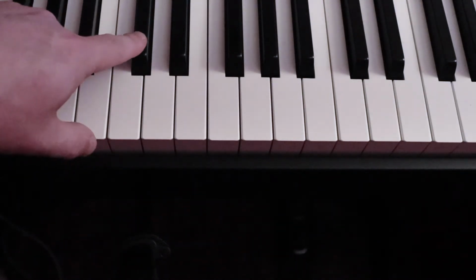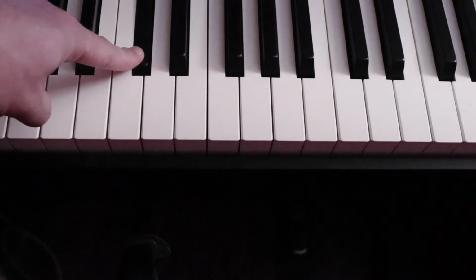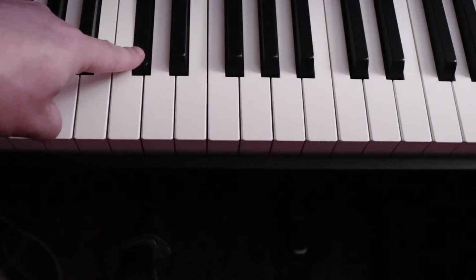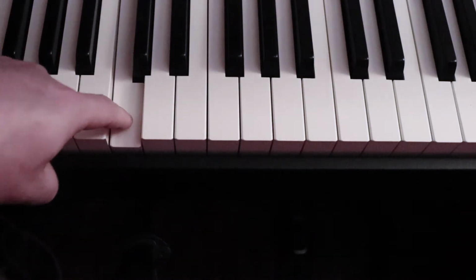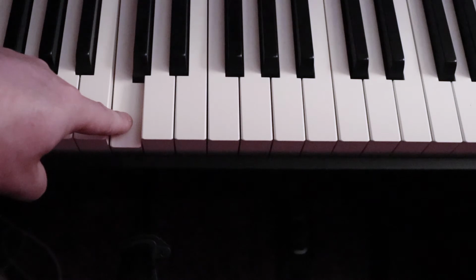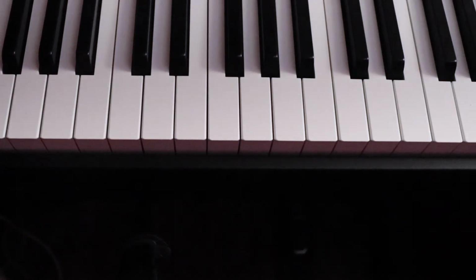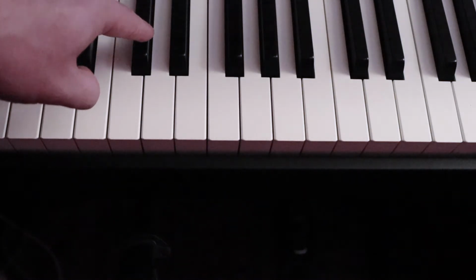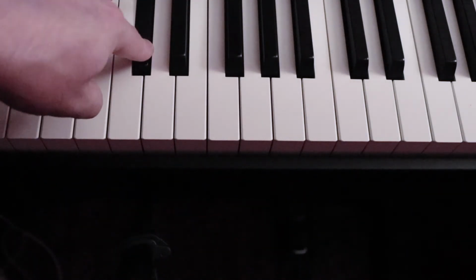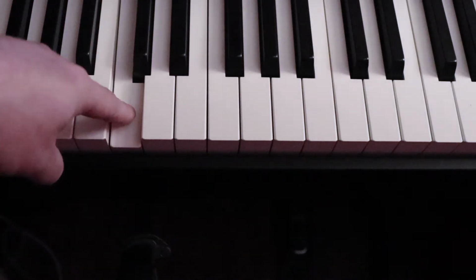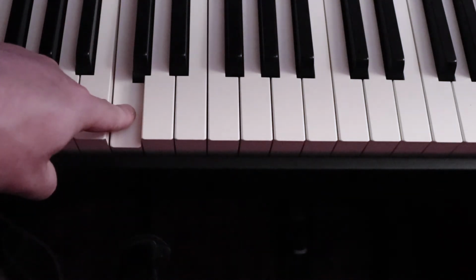Find the first one, then go back and you've got middle C. I'll show you again. The first black key, where there's 2 black keys together, go back and you have middle C.